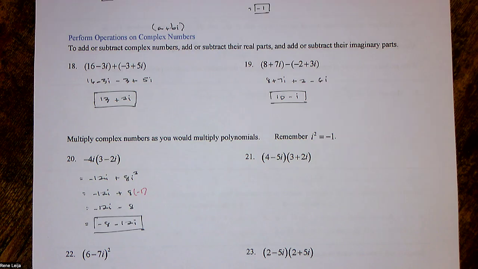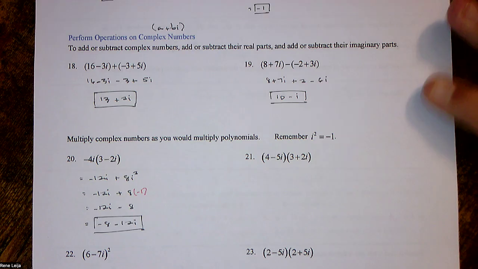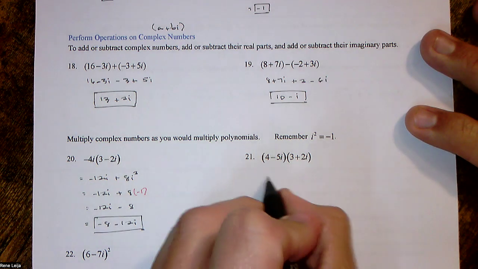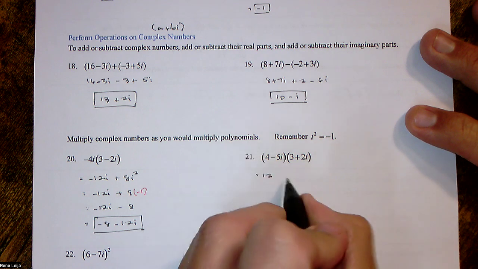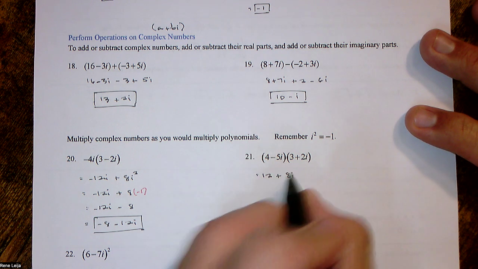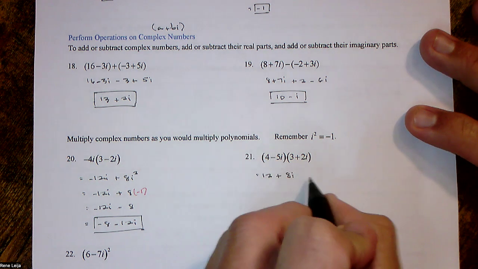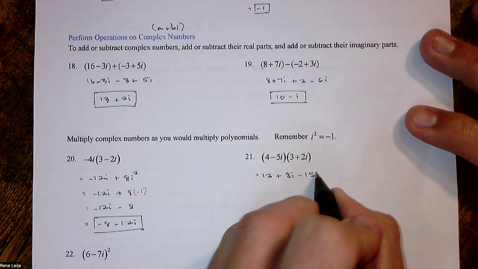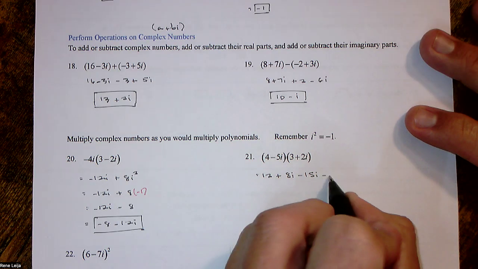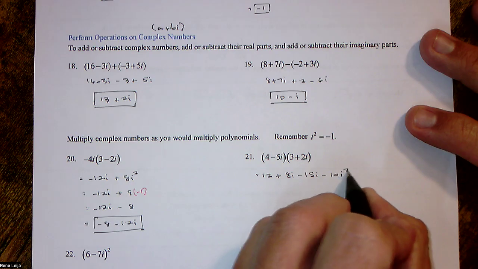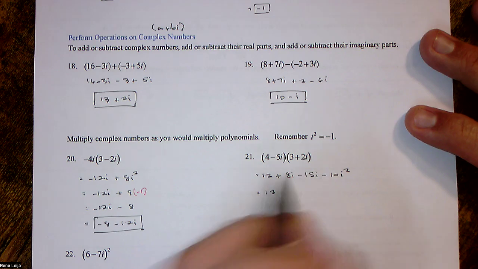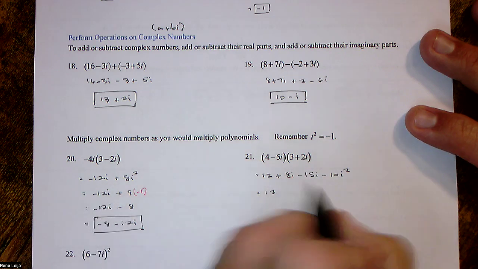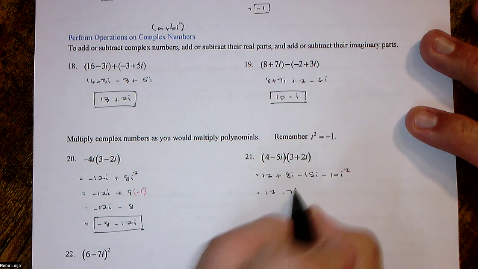All right, 21. This looks like a foiling issue. So let's foil. So first, 4 times 3 is 12. Outer, 4 times 2i is plus 8i. Inner, minus 5i times 3 is minus 15i. And last is going to give us a minus 10i squared. Okay, so 12, I'm going to combine my i's. 8i and minus 15i is minus 7i.